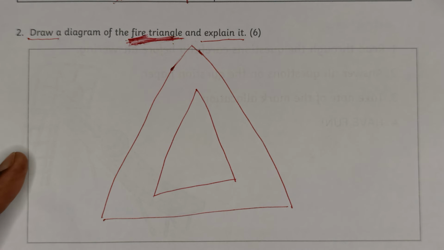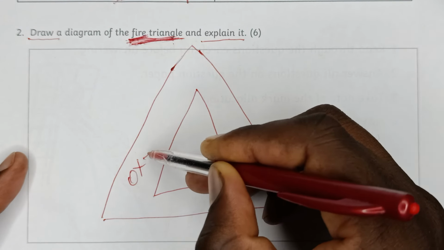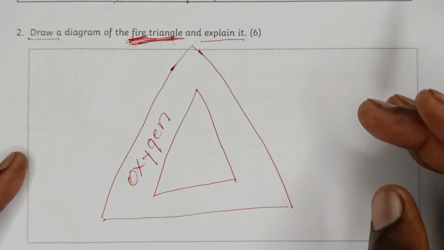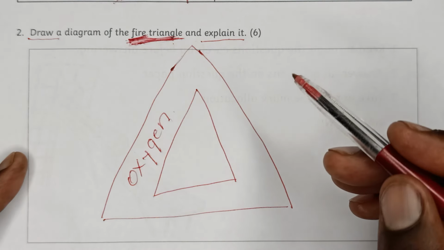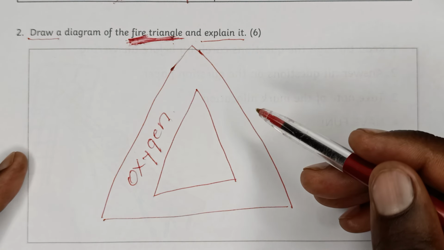So what is the first one? A fire needs oxygen. If there is no oxygen, even if we can have fire, that fire will not live long.